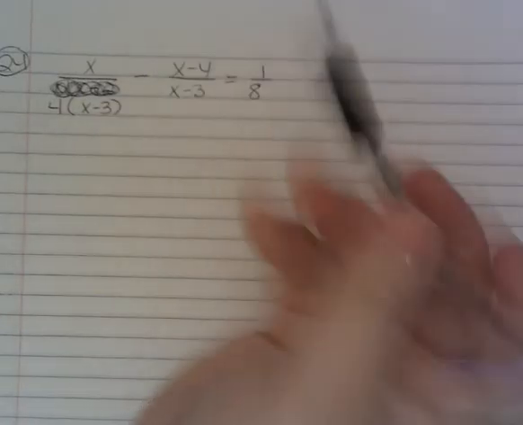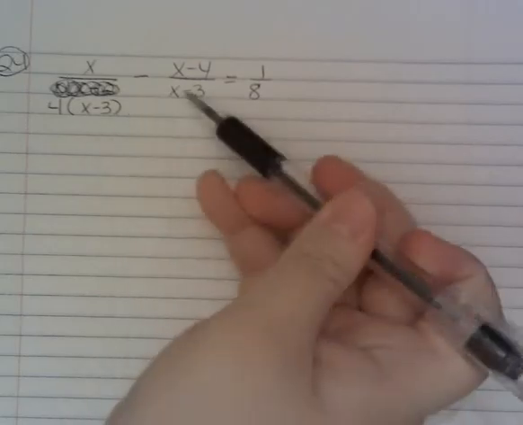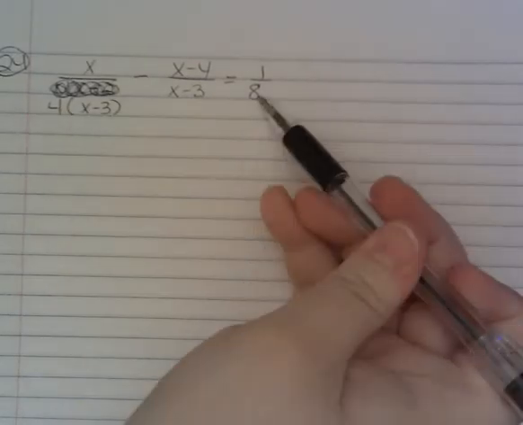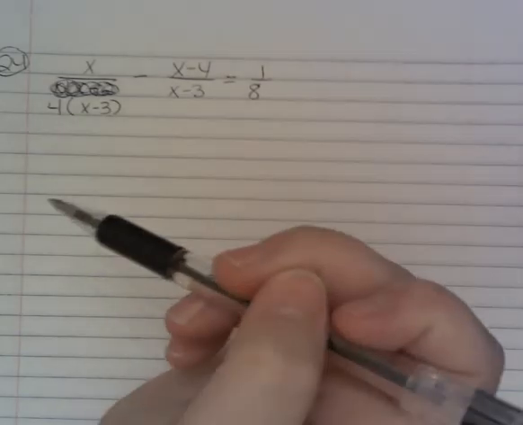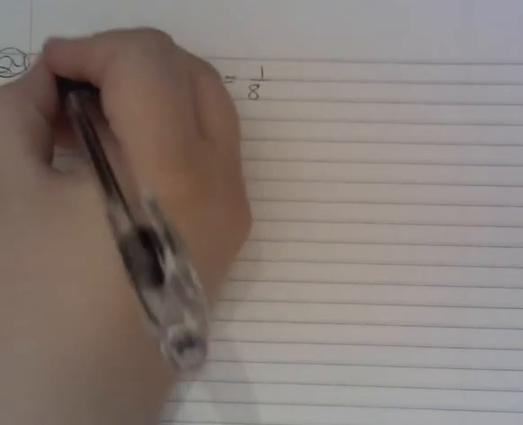So I know x minus 3 has got to be a part of our multiplier because I've got an x minus 3 on both of these. So those are taken care of. Now we have a 4 and an 8. So the common number that both of those will go into would be 8. So I'm going to multiply by 8 times x minus 3.